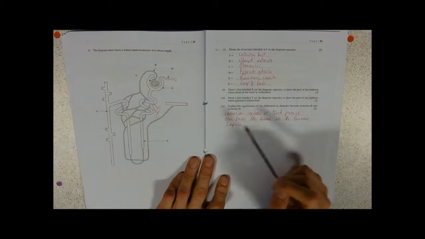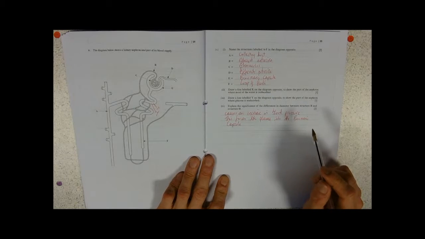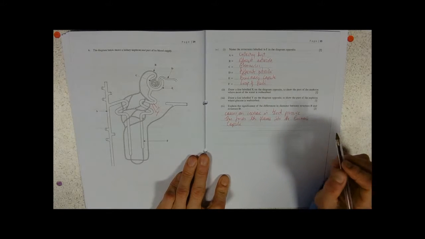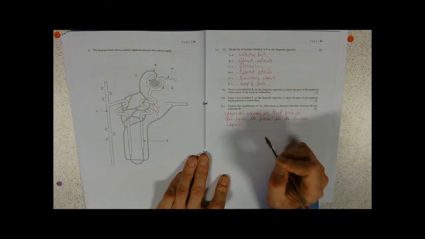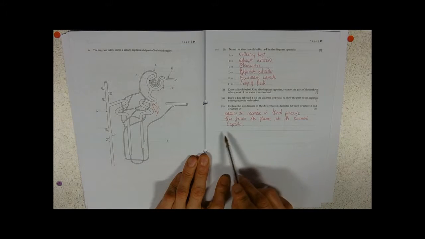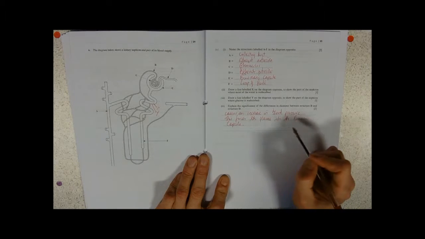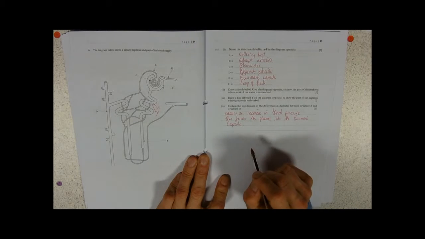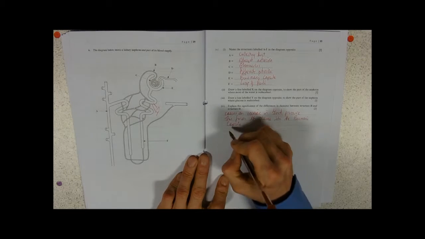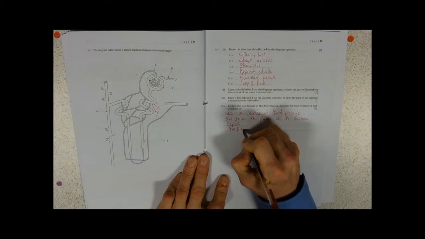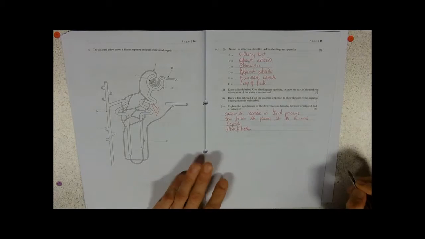So the liquid part, and indeed anything that's in that liquid part, everything apart from red blood cells and the larger plasma proteins. And indeed we could mention the name of this process. It's always good to mention the names. There might be the occasional mark for that. So ultrafiltration will get you a mark as well.